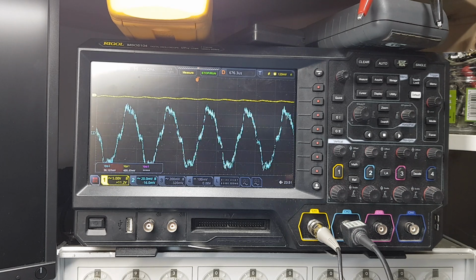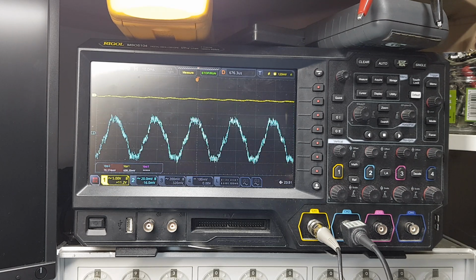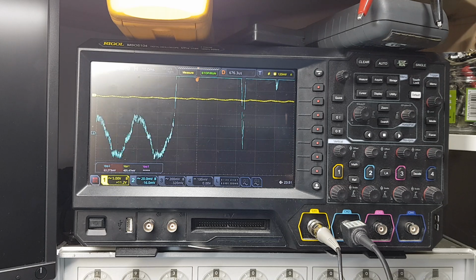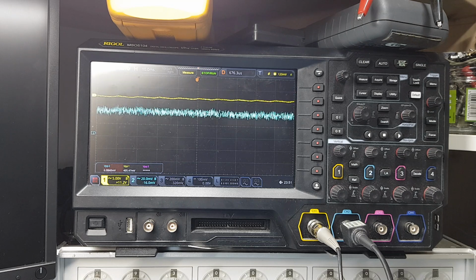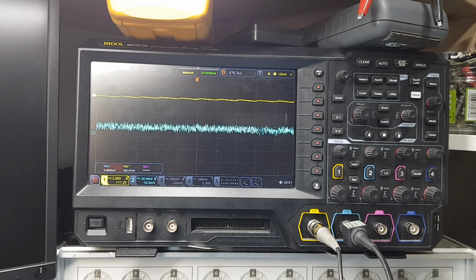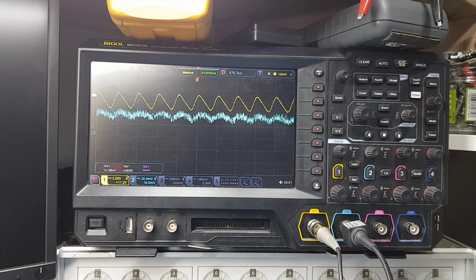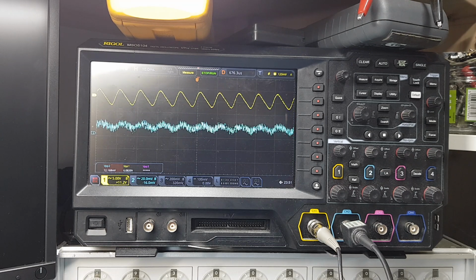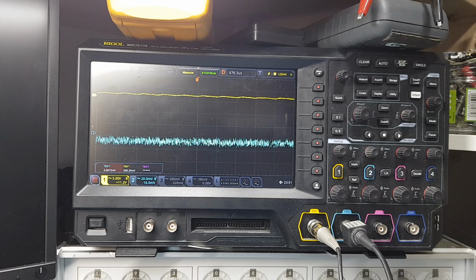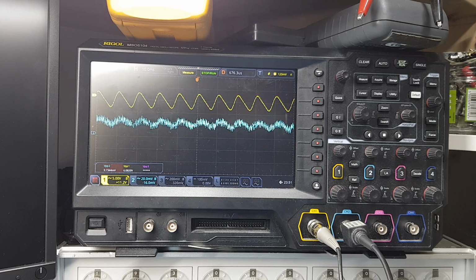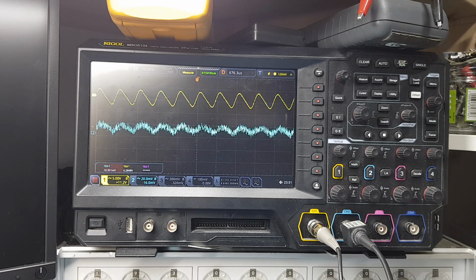And let's just look at the output of our LM317. Okay, so now we're looking at the output of our LM317. The LM317 is set to around 7.4 volt, and we're going to draw current quickly, see what we get. And you can see LM317 is reporting around 10 millivolts of ripple.